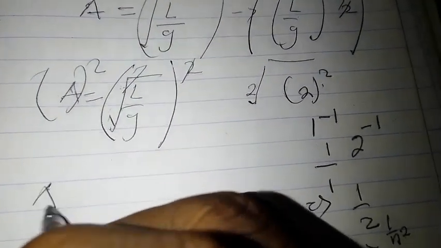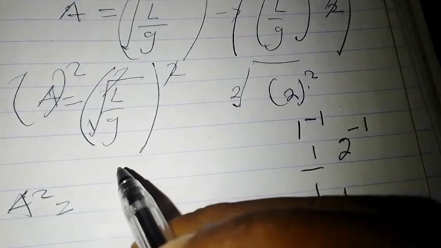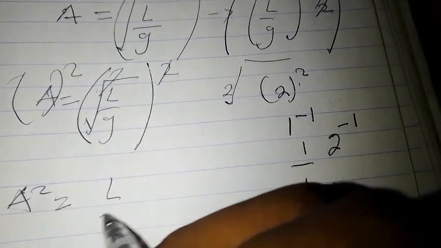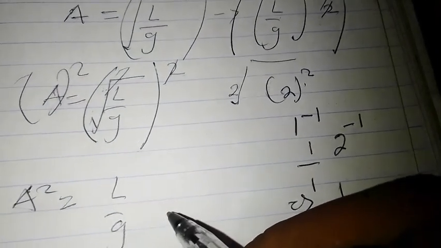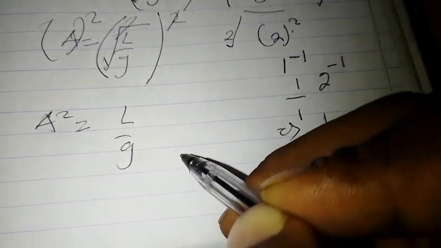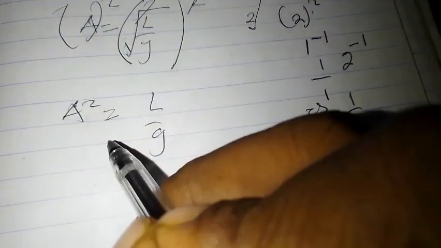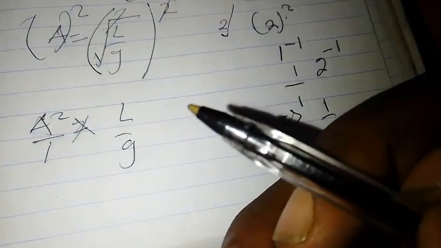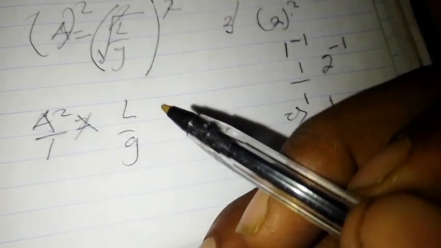So A squared equals L over G. What are we making the subject? I didn't even state that. Good. So let's make L the subject. That's very simple to do. You remember what I said the last time? Over 1, you just cross multiply, and then you are good to go.